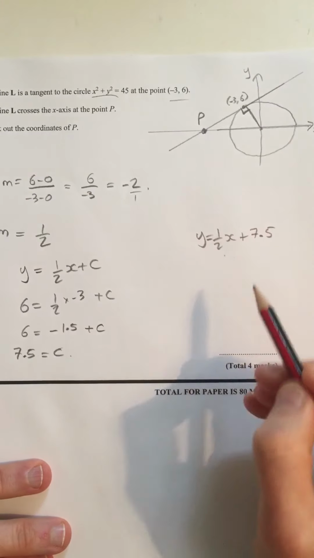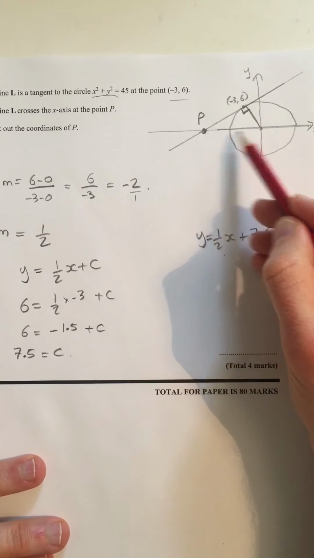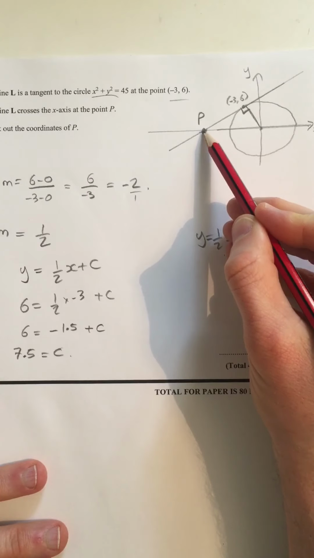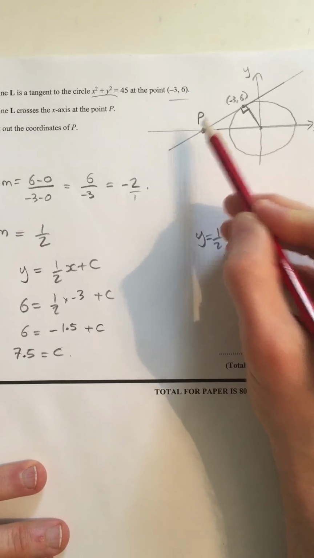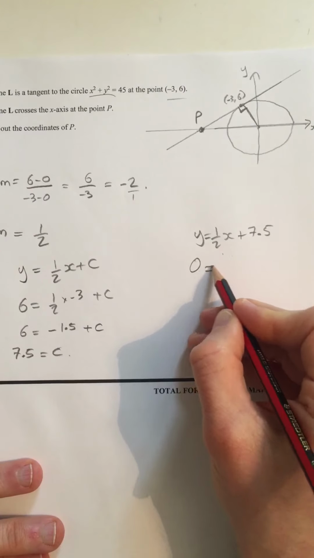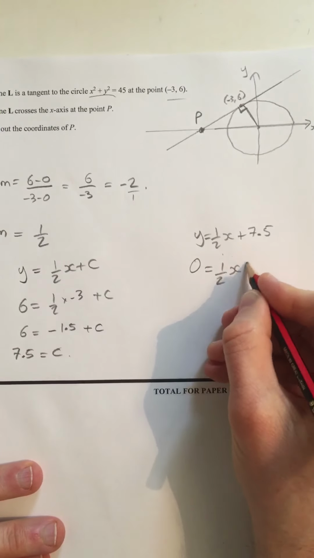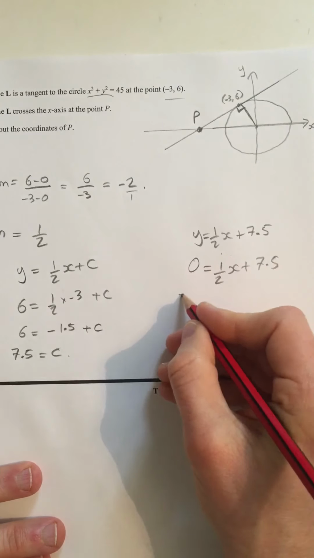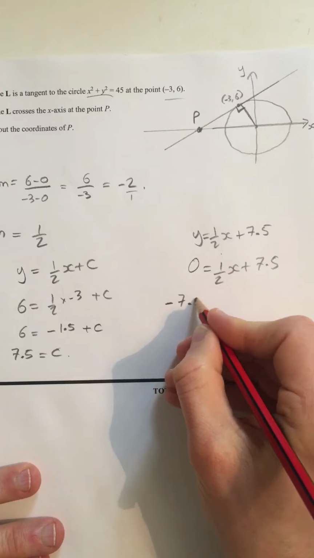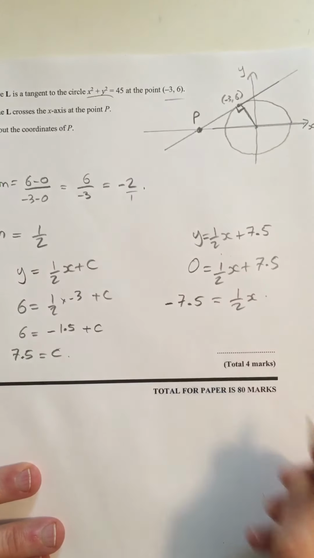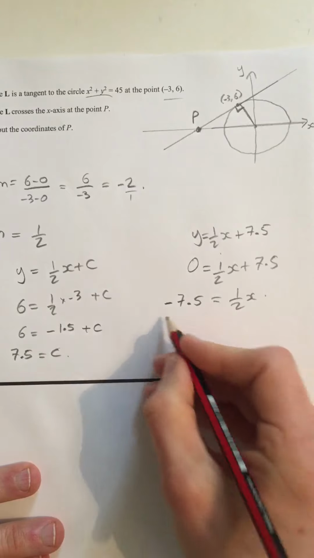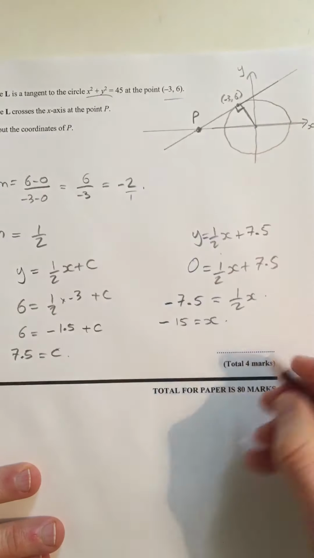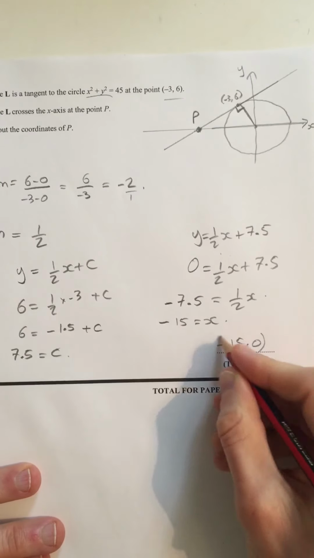I can now use that to work out the coordinates of point P. Because I know at point P, it's on the x-axis, so I know y equals 0 at that point. So if I put 0 instead of the y, 0 equals a half x plus 7.5. If I move the 7.5 to the left-hand side, it will be minus 7.5, times by 2, so x is minus 15. So the coordinate P is (-15, 0).